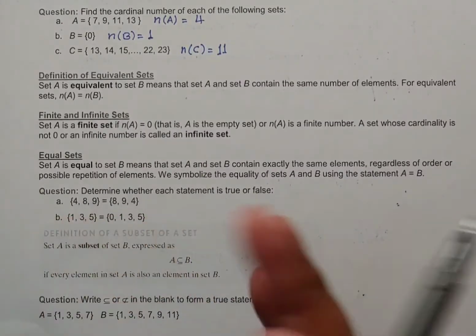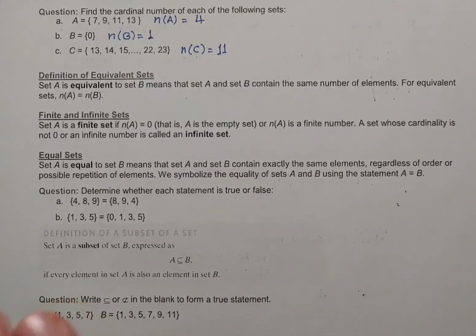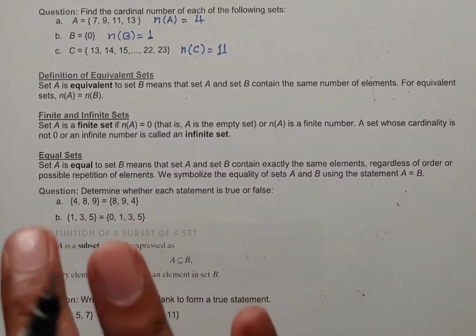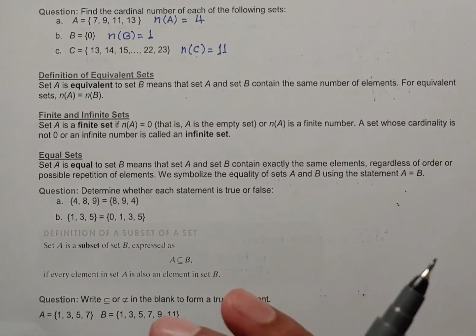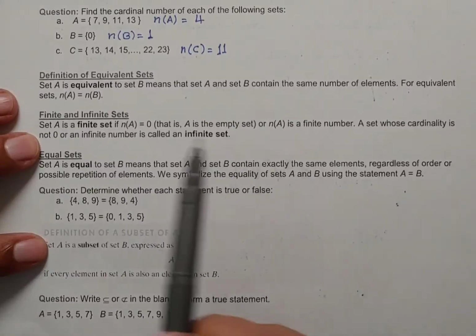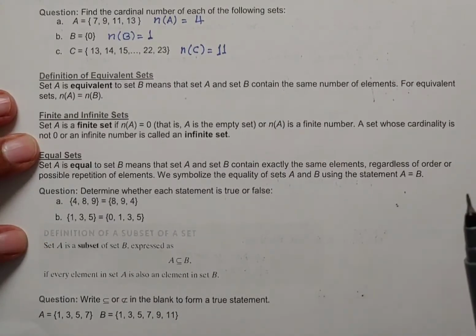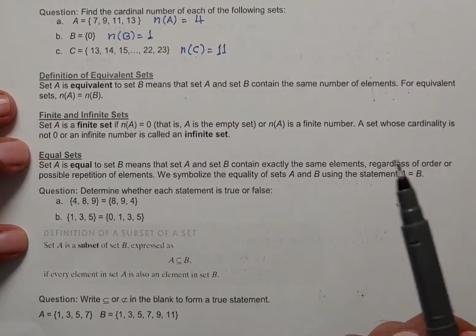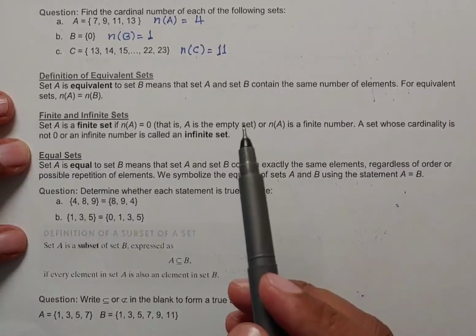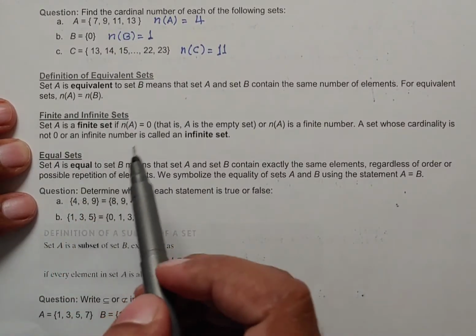Those elements can be in different places. Like one set can have 1, 2, 3, 4, and the other set can have 4, 3, 1, 2. They have the same elements and the same number of elements, so they are equal sets. Equivalent is just the number count is the same, but equal means they have to have the same elements.